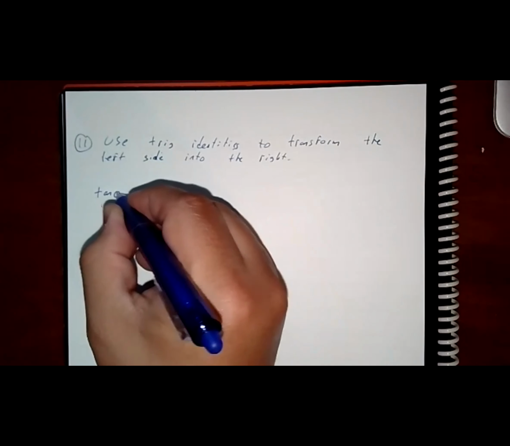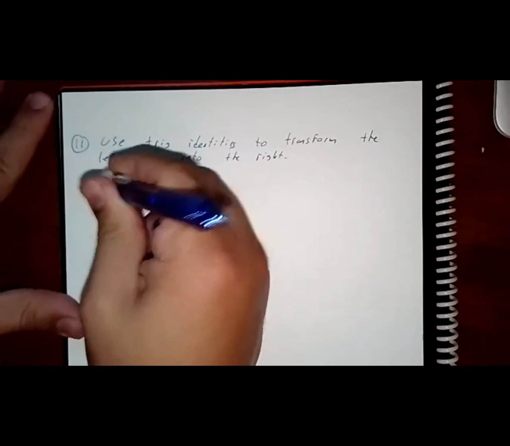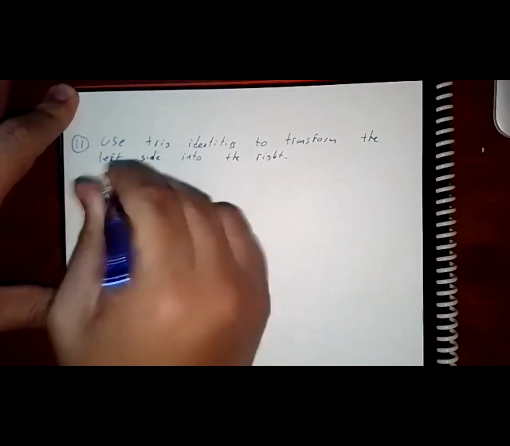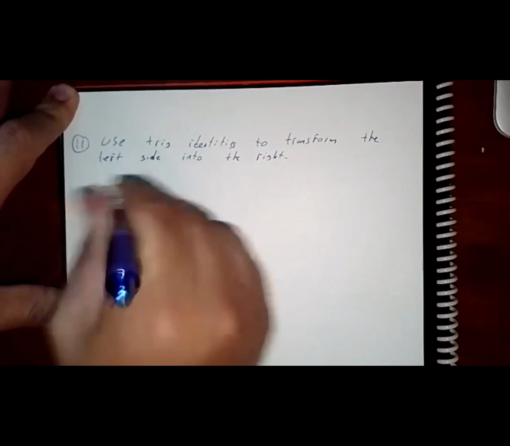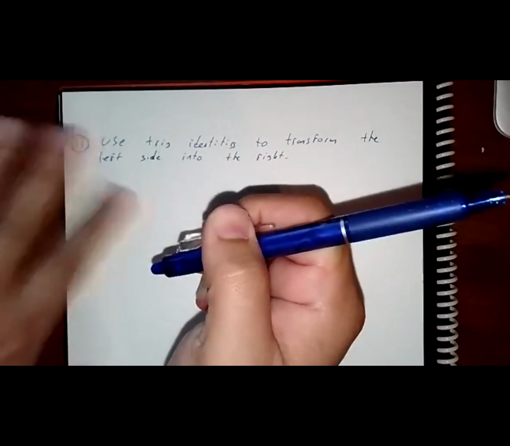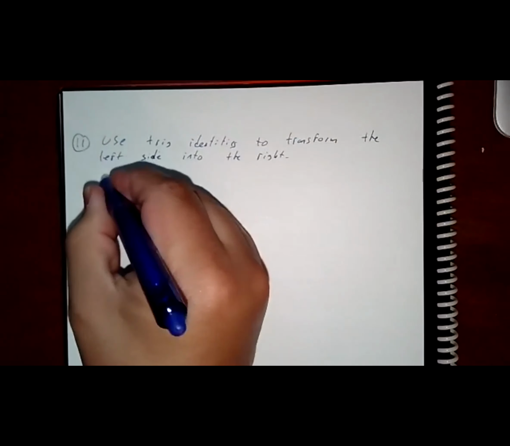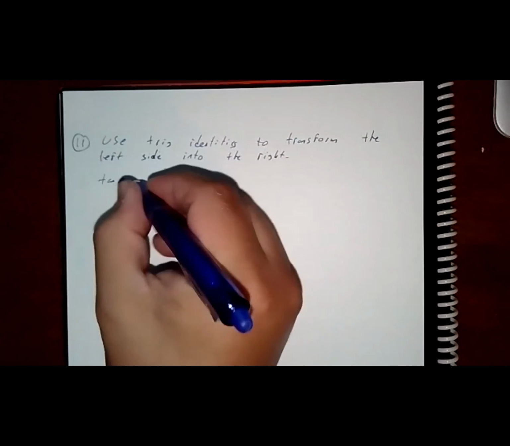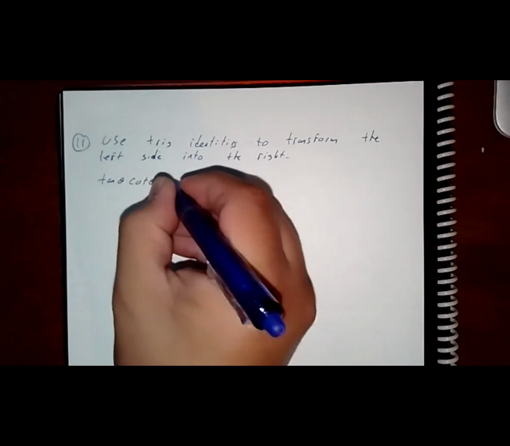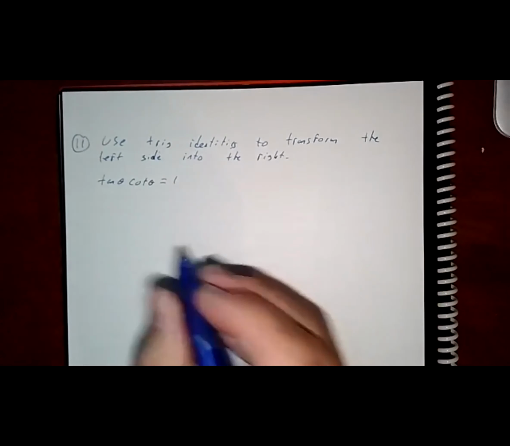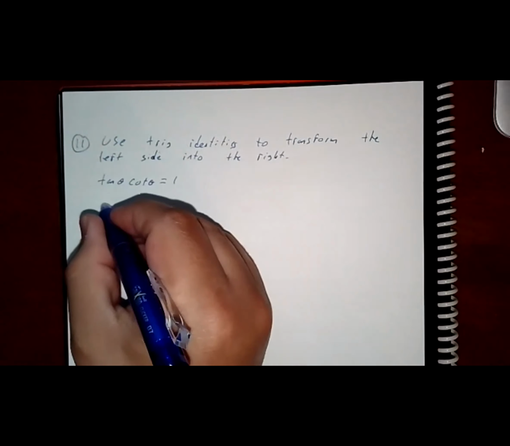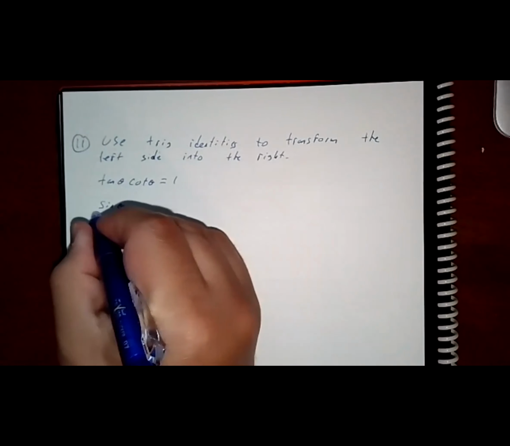They give us an identity that says tangent theta times cotangent theta is equal to 1. So you need to basically show why that's true using the identities. So here we go. Tangent theta times cotangent theta is equal to 1. What you do first is use the quotient identity that I gave you at the beginning.